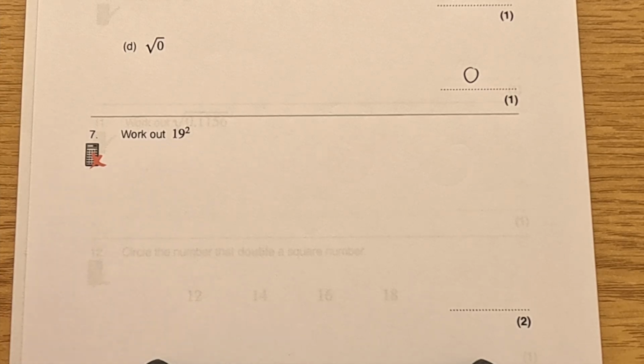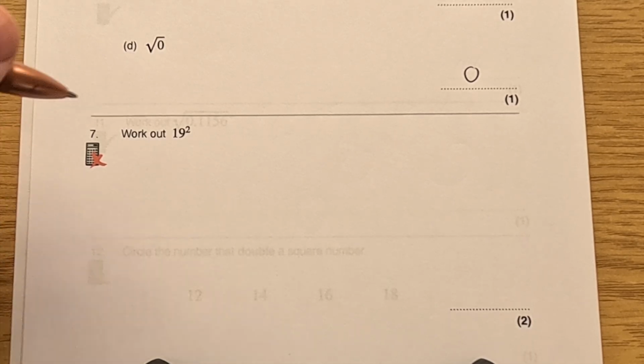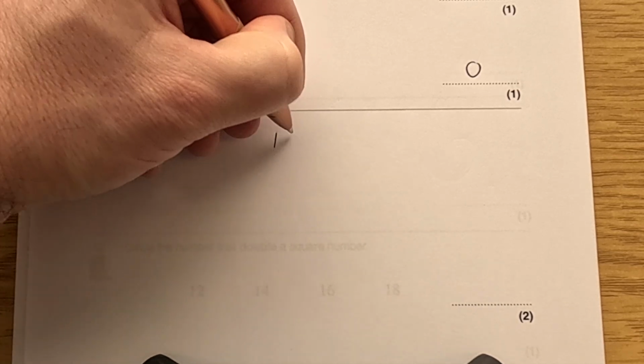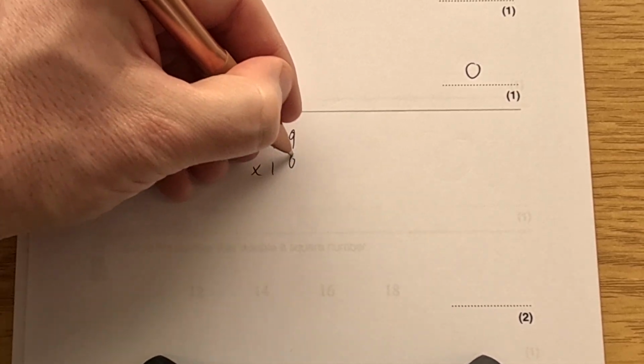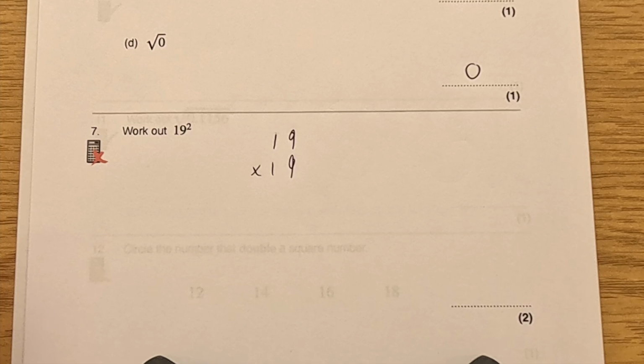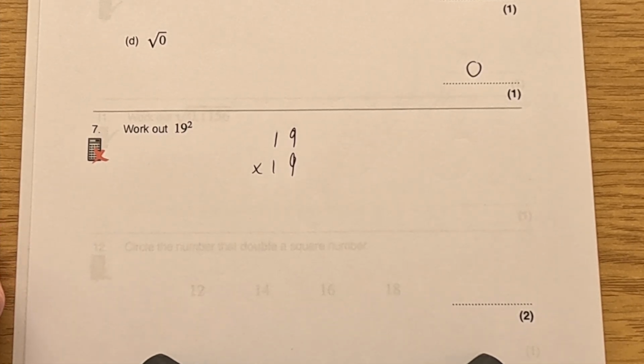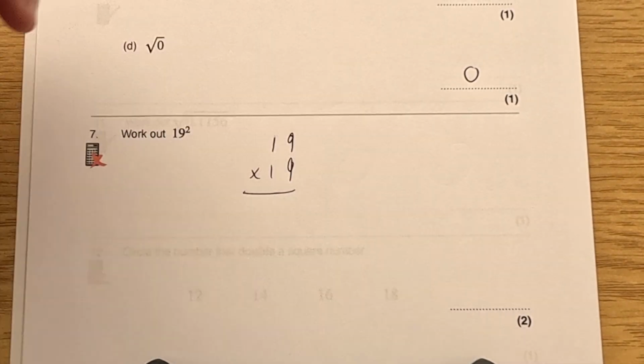Now, if this was a calculator question, I would grab a calculator and I would work out 19 times 19 or press 19 squared, but it's a non-calculator question. So I'm going to need to use the column method of multiplication, so 19 multiplied by 19. Actually, you can use any method of multiplication that you want to, as long as it works, but I'm going to use the column method. So I'm going to do 19 multiplied by 19.